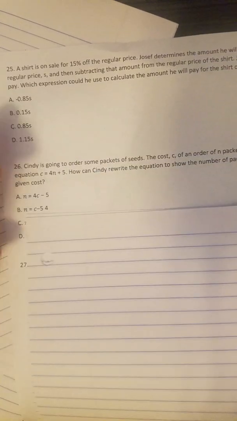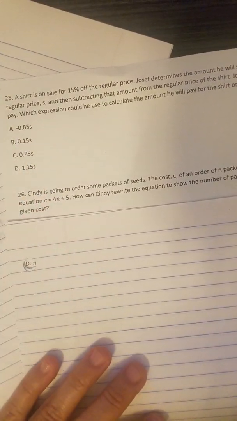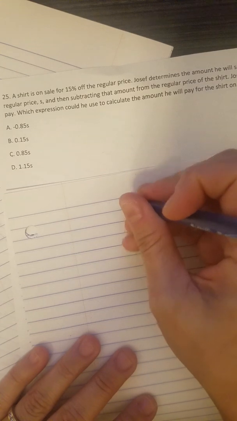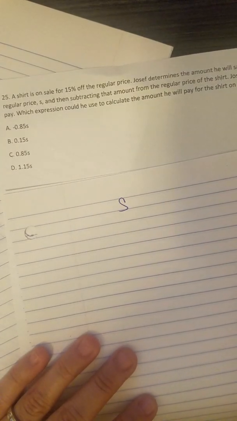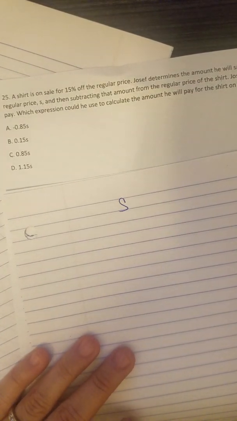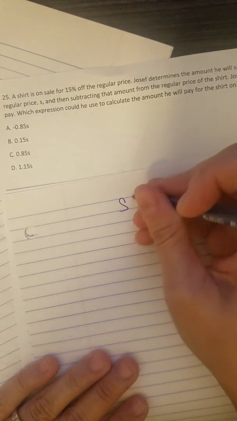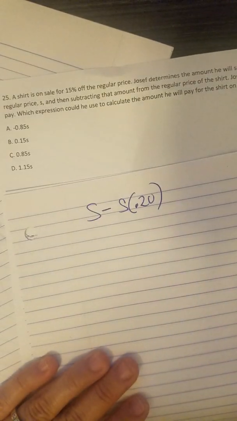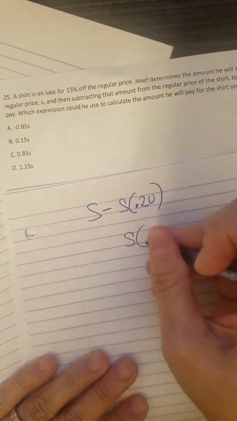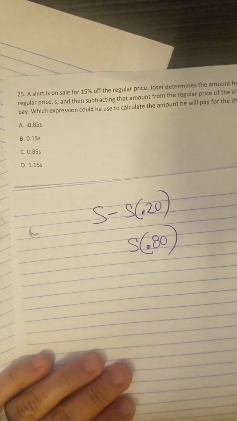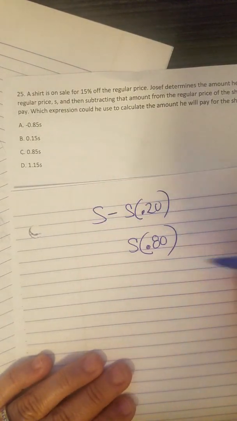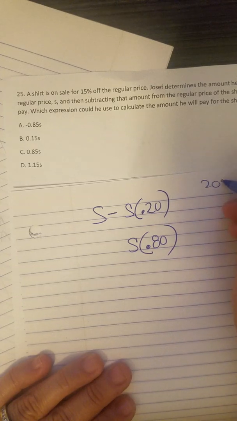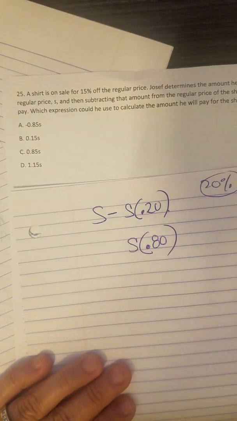So if I tell you the discount is 20%, okay, very quickly, if I tell you you have a shirt, represented as S, and the discount is 20%, how are the 2 ways of doing it? Well, it's S times 0.20, that's going to give me my savings, minus the shirt. Okay, or you can say it's S times 0.80. Okay, so this is just another example. If I tell you 20% discount, you're either going to do it this way or you're going to do it this way. All right, number 26.